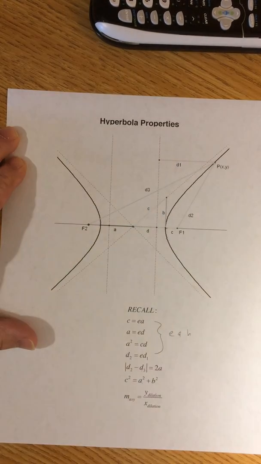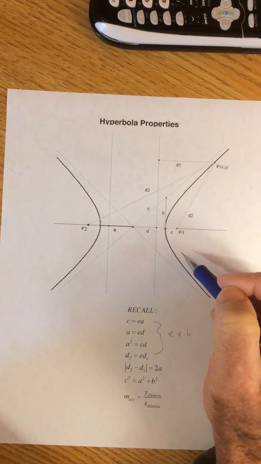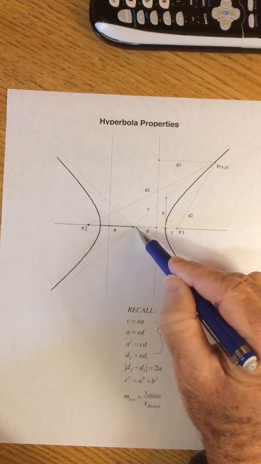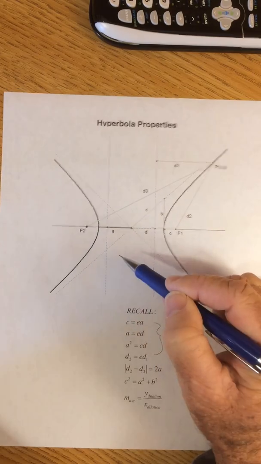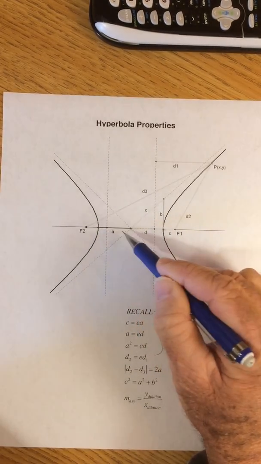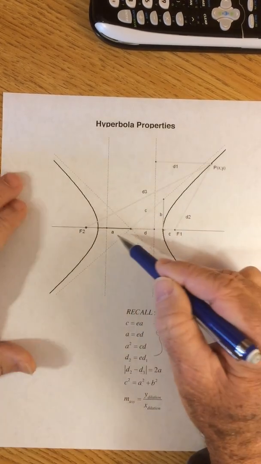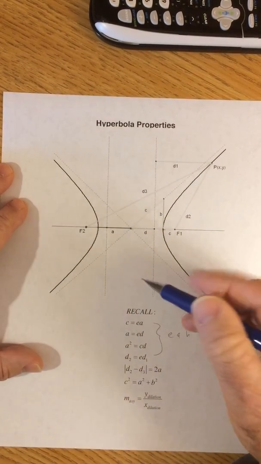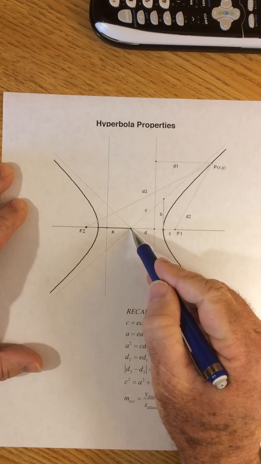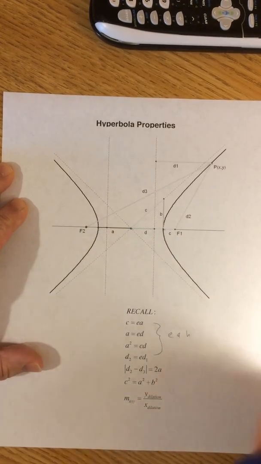An important point to remember about hyperbolas, as far as this stuff goes, is that this distance A is always from center to vertex. If the hyperbola happens to open side to side, that A is associated with the x-coordinate. If the hyperbola opens up and down, the A is associated with the y-coordinate. A does not have to be larger than B. A can be smaller than B. But A has to be from center to vertex.